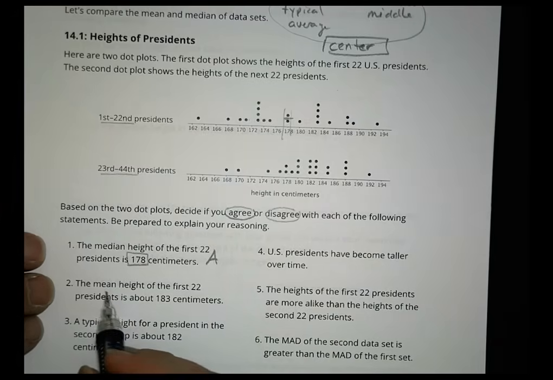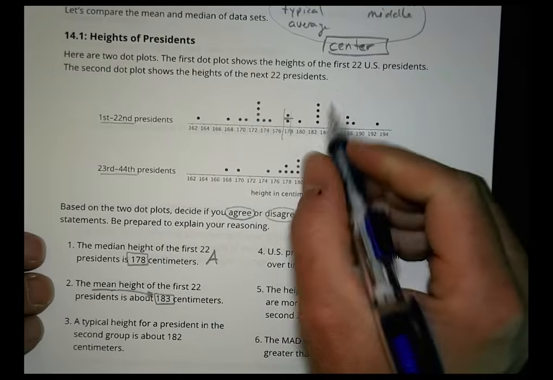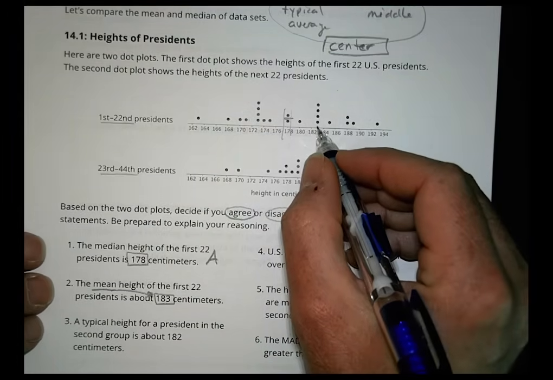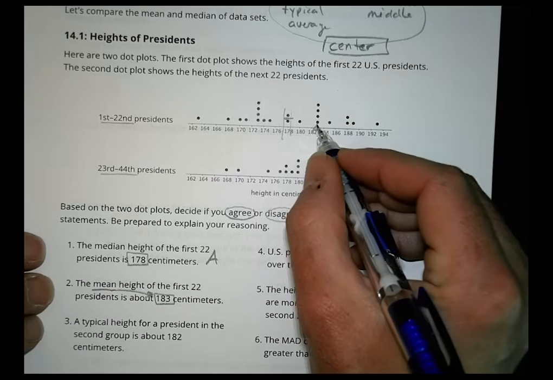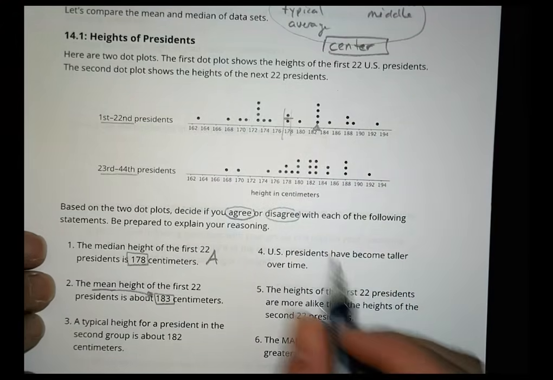Okay? Now it says the mean height of the first 22 presidents is about 183. Now I could calculate that and find out for sure what that is, but if they're saying that the mean is going to be right here, is that something that makes sense based upon what we see?